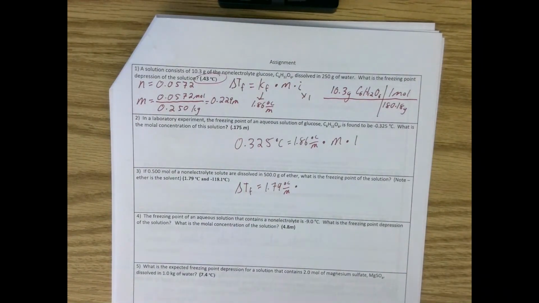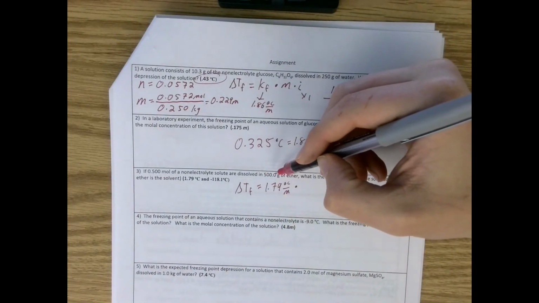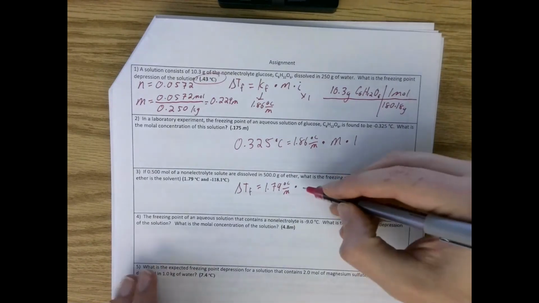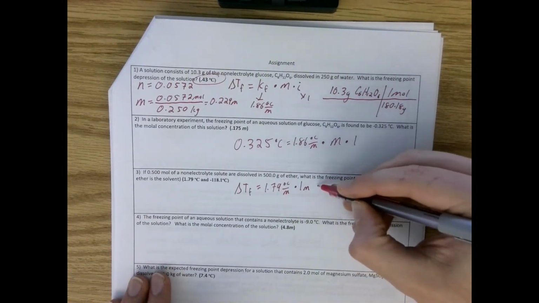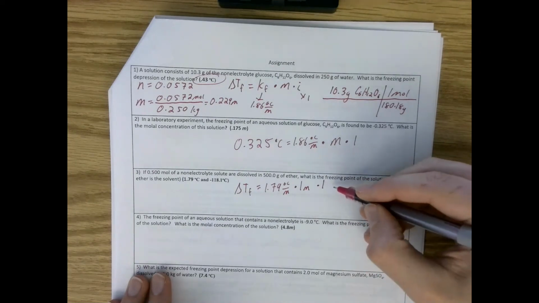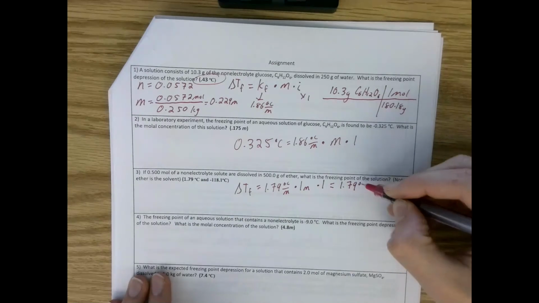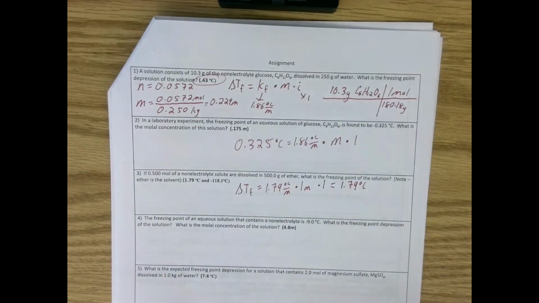So I need to do moles divided by kilograms of solvent. How many kilograms of solvent do I have? 0.5. So 0.5 over 0.5 equals 1. So 1 molal. What is my i value? 1. So my delta T just equals 1.79 degrees Celsius. But my freezing point is not negative 1.79.